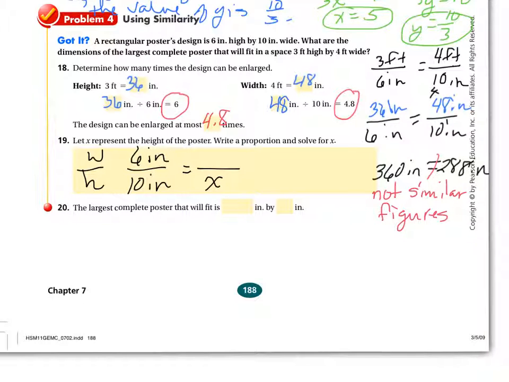And so what am I going to let the width be then? Go back to this. If I'm going to use this as my scale factor, I could multiply 10 by 4.8 and I would get my 48 for my width, right? And that would fit in there perfectly. And if I multiply 6 by 4.8, shouldn't I get less than 36? We know the width is going to be 48 because that's the one that matches that scale factor. So we're going to put that 48 in here because that's the one it's fitting perfectly into.